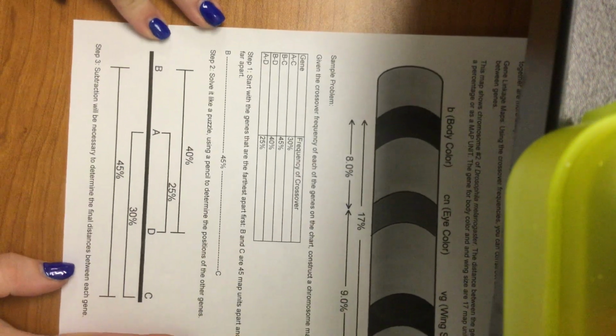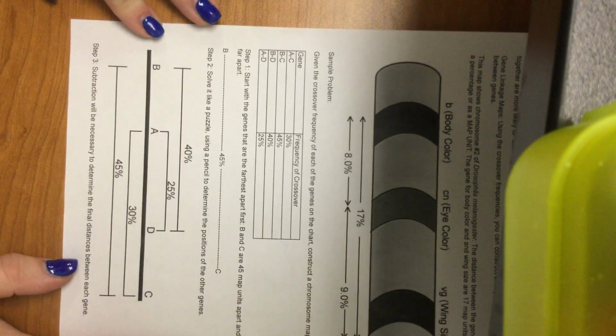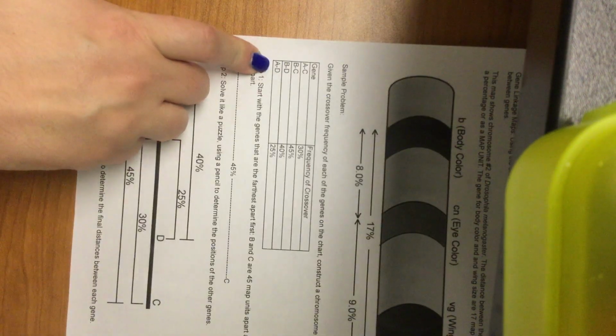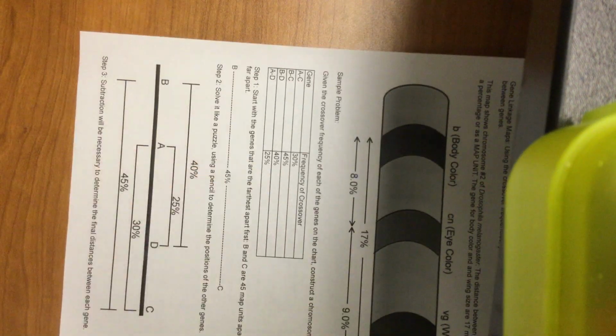Basically, what you are doing is figuring out a picture to show how far apart different genes are on a chromosome. So in example one, you have the genes A, B, C, and D, and then it gives you a table here for the distance between them. You can follow through that example, but I'm going to jump to this first practice problem, and you're going to have to do 2 and 3 by yourself.